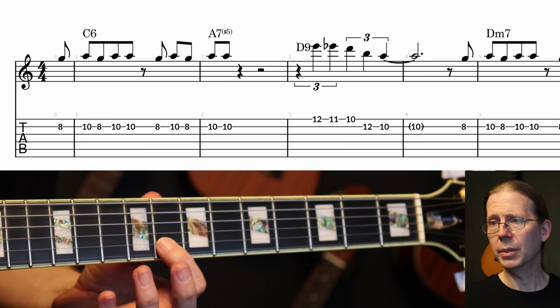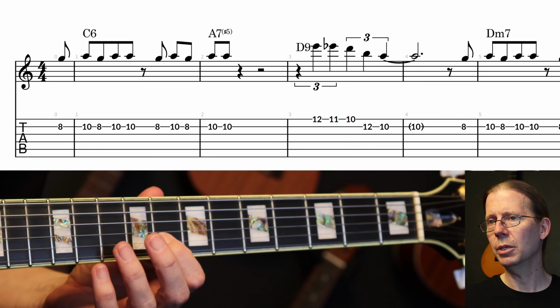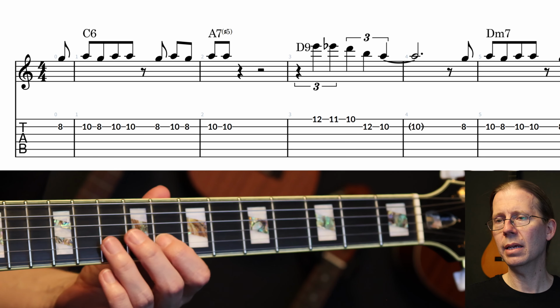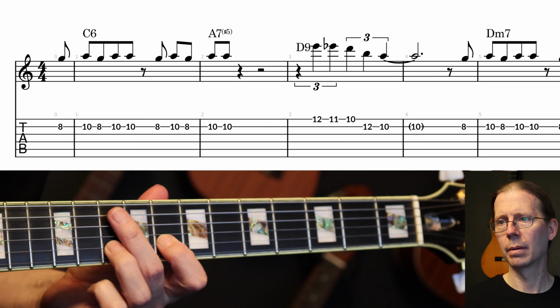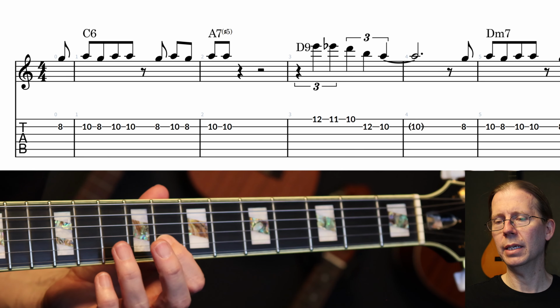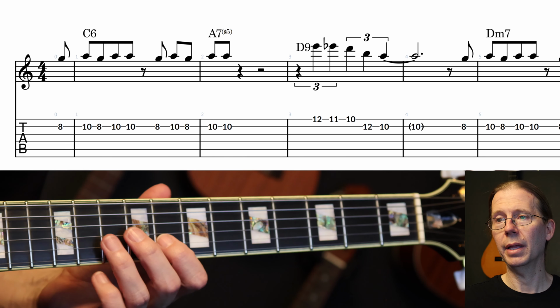Okay, now that we've played through this again, let's work on the step-by-step. You can find a link to the PDF of the tablature down in the description below. We'll start in position 8, going between notes G and A. So that's fret 8 and 10 on string 2, and then we're going to play that again.